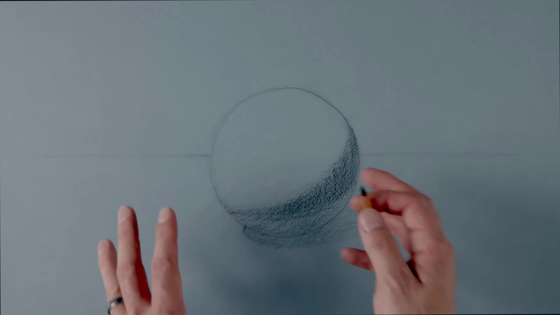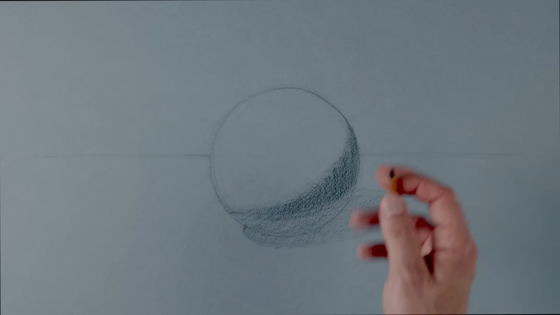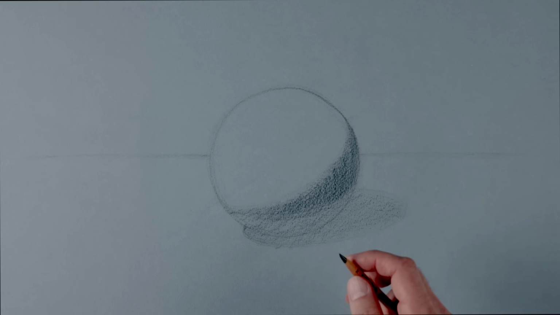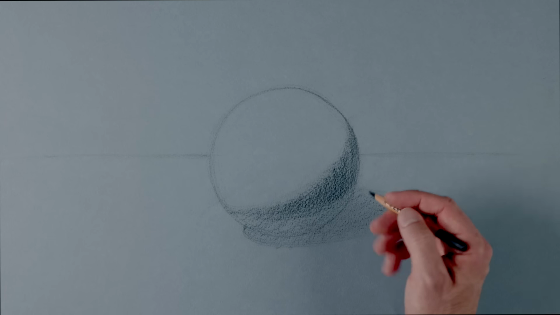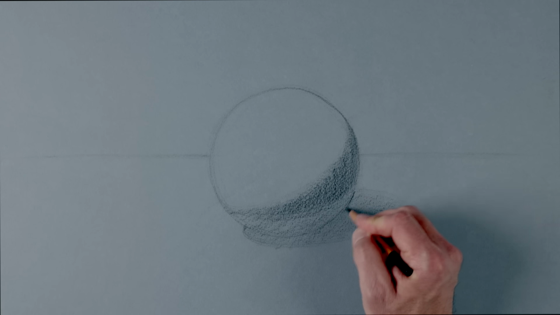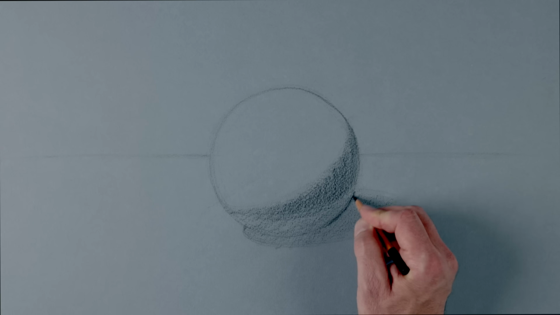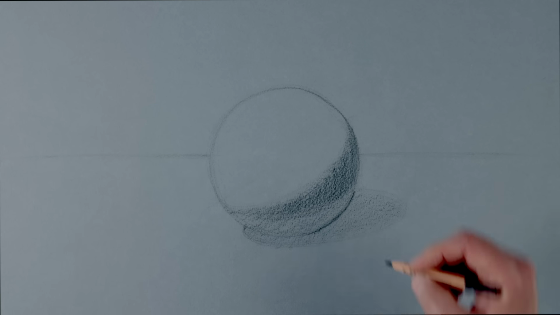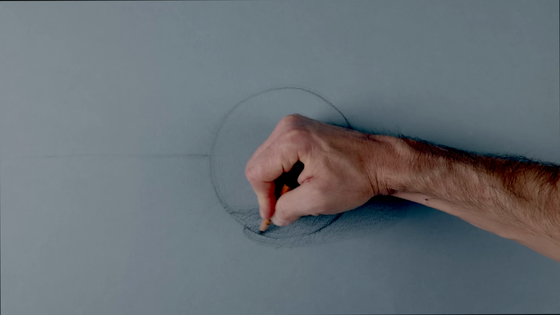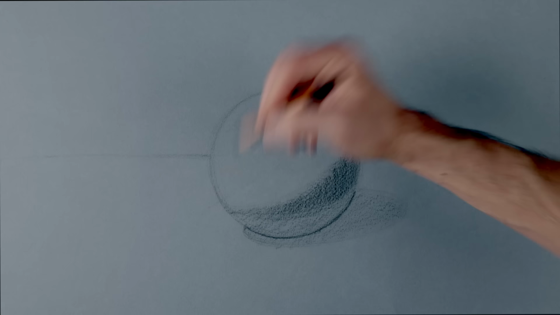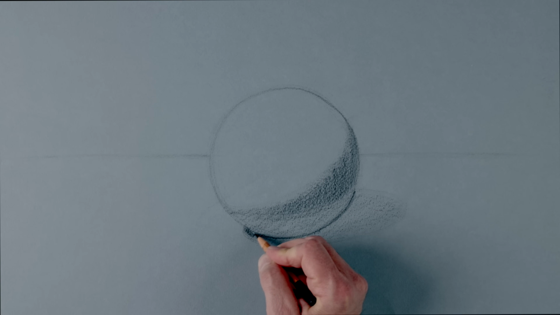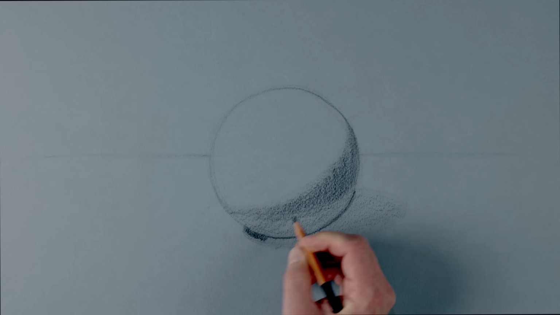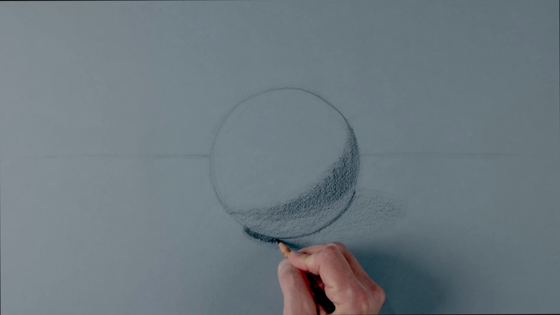Step number 3, we're going to darken the cast shadow. Now the cast shadow is the one area of the drawing where we're going to bear down on the tip of the pencil and bring part of the shadow all the way to black. So what you're going to see me do is switch to the overhand grip so I can bear down on the tip of the pencil. So I'm going to darken this edge here. And then bearing down on the tip of the pencil, I'm going to darken this to about a number 5 value.